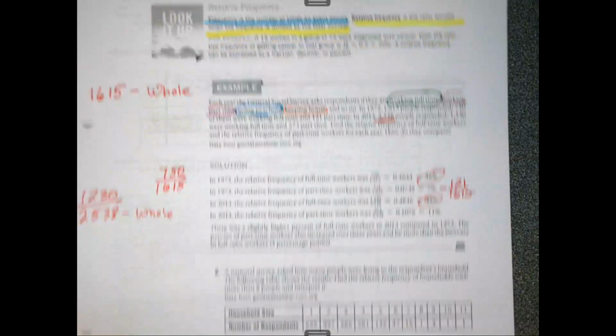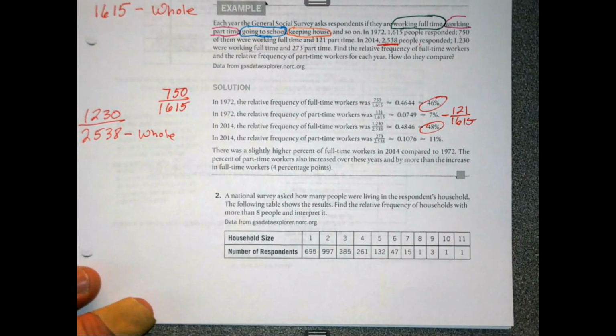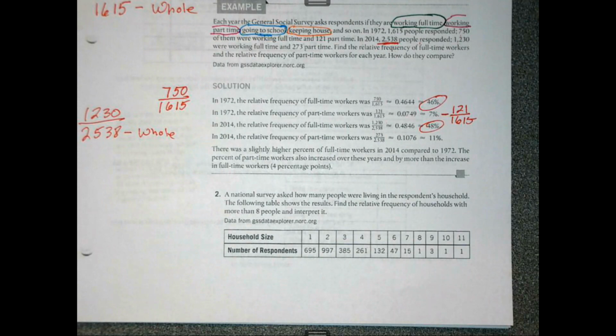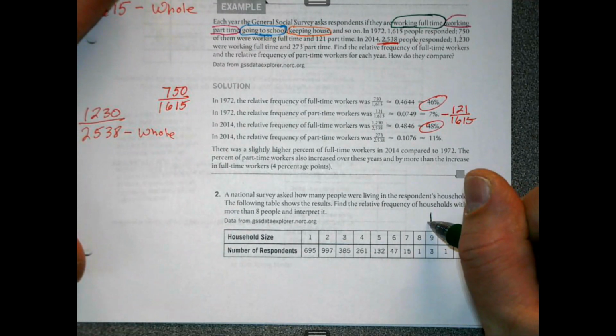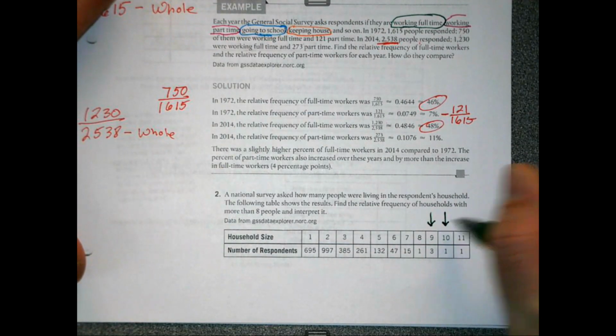So let's do it ourselves. Wouldn't that be fun? A national survey asked how many people were living in the respondent's household. The following table shows the results. Find the relative frequency of households with more than 8 people and interpret it. Okay, so more than 8 people, does that include 8? No, it's got to be more than 8, right? So we're looking at 9, 10, and 11, right?